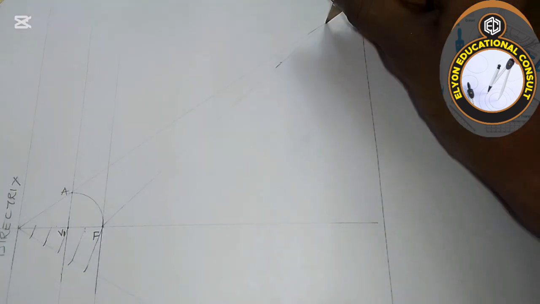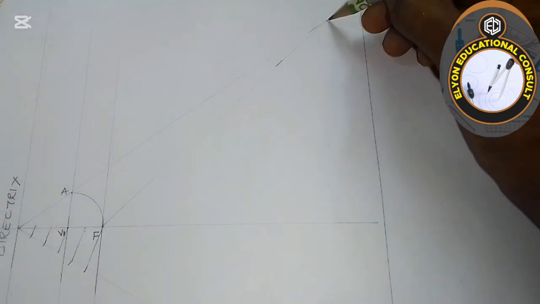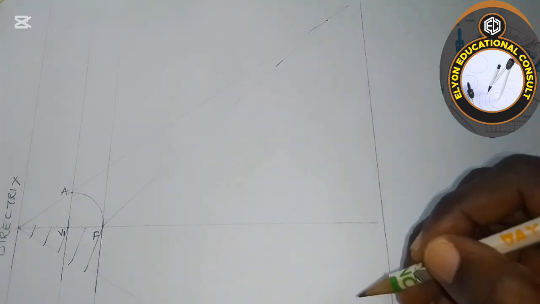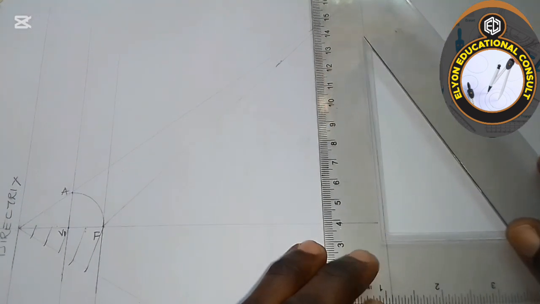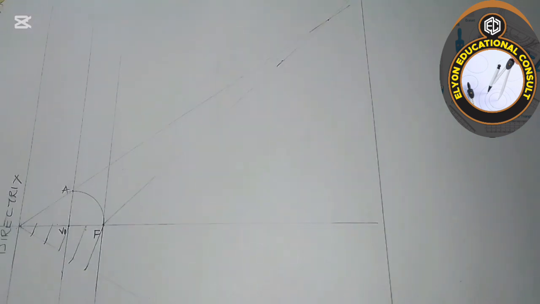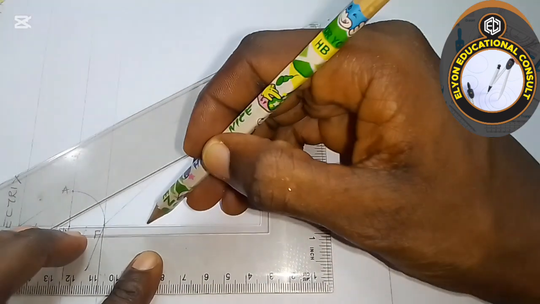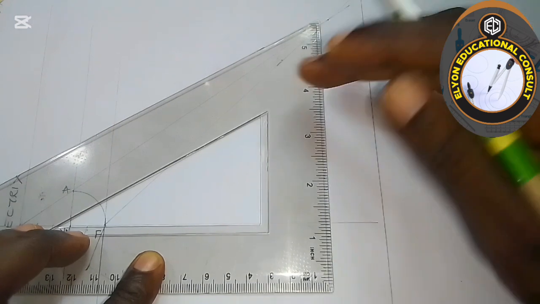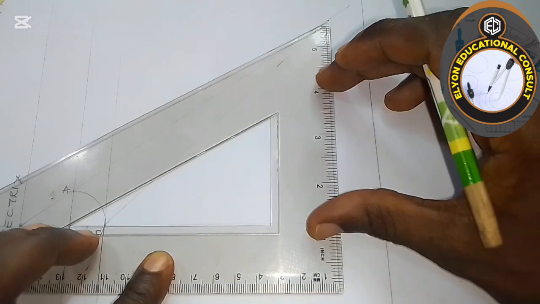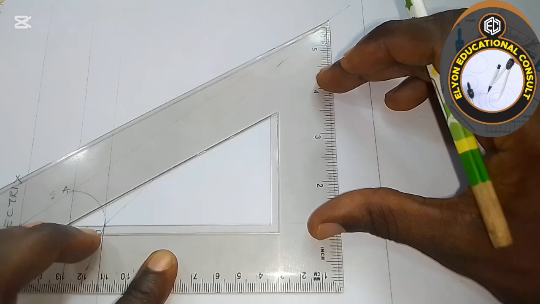From this point of intersection now, I'm going to produce a vertical, or perpendicular, line downwards. So how do I do this? Let me quickly do this now. Let's fix this set square this way. I'm using this inner side as my reference, so I will just adjust it until it gets to this point.